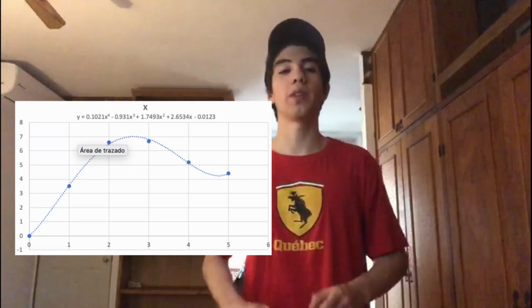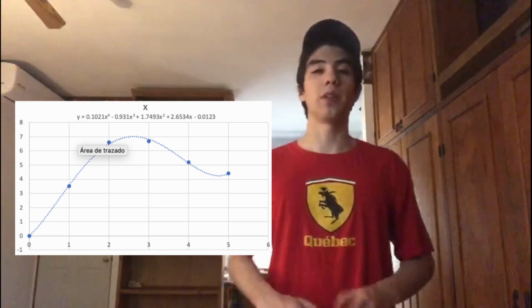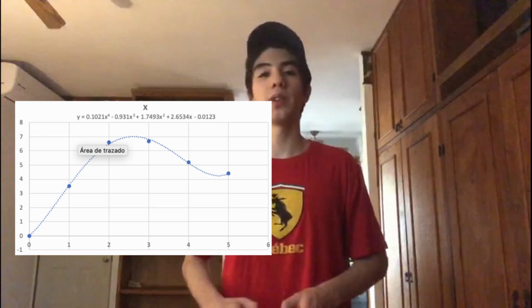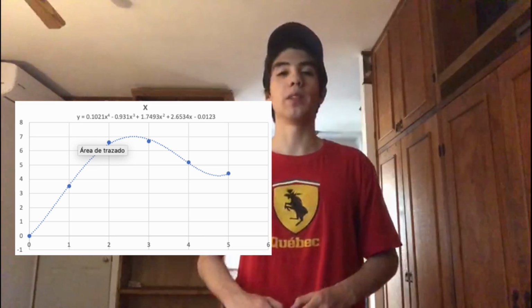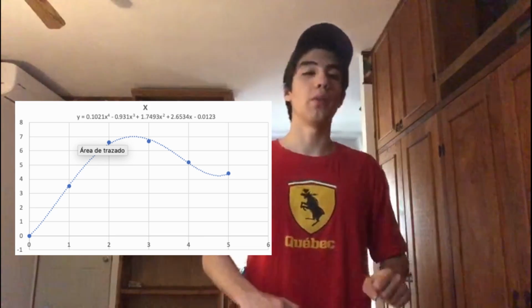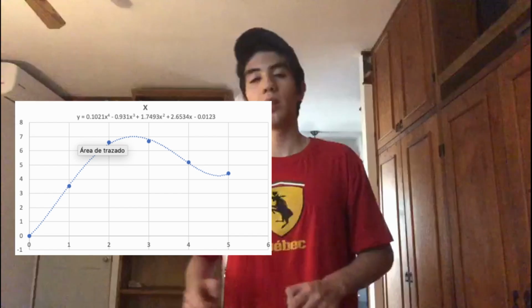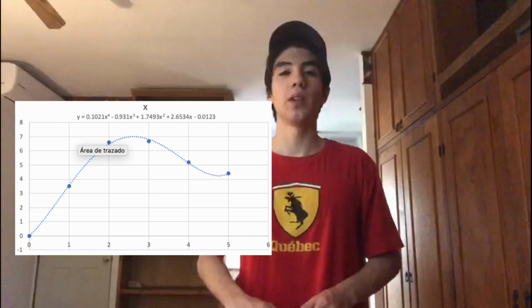This is a polynomial function. The leading coefficient is 0.1021, positive. The maximum is 6.7, which is the number of workers in millions that were unemployed, and the minimum is 0. The interval in which it increases is 0 to 2.6, and the interval in which it decreases is 2.6 to 5.